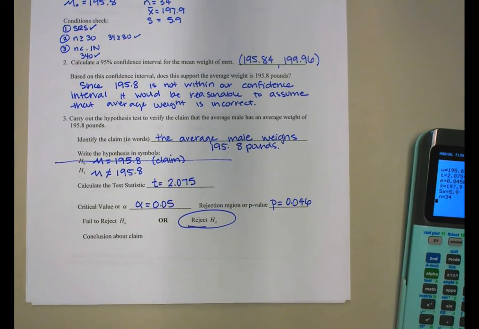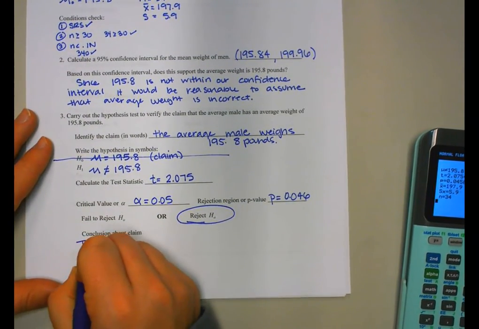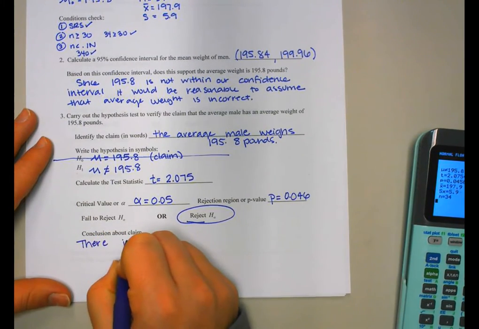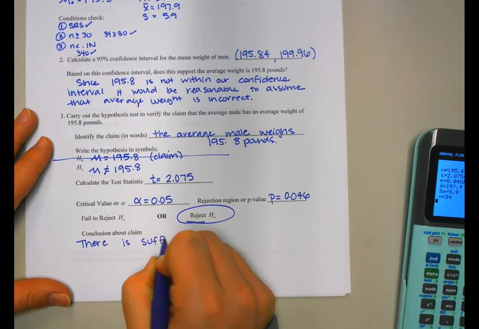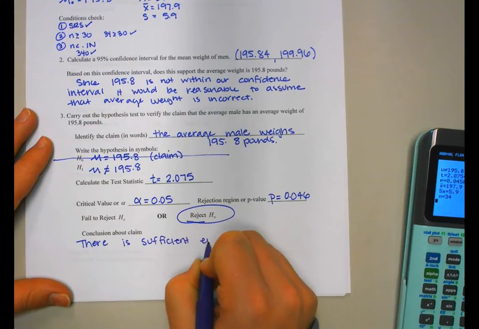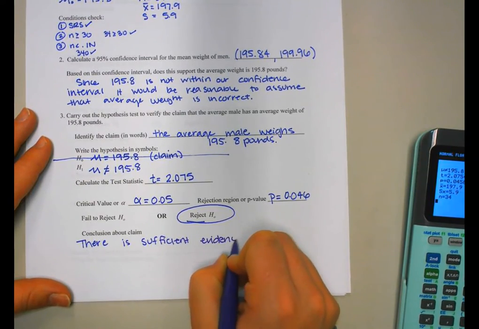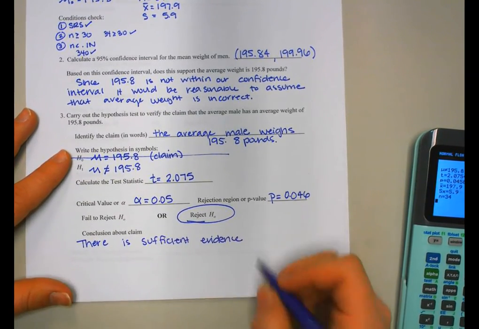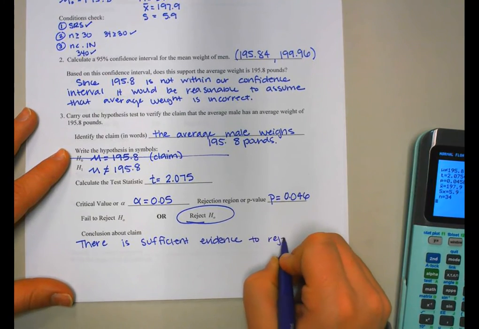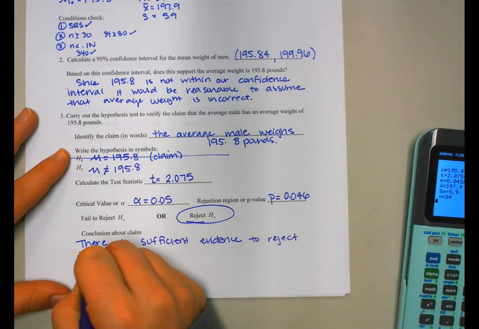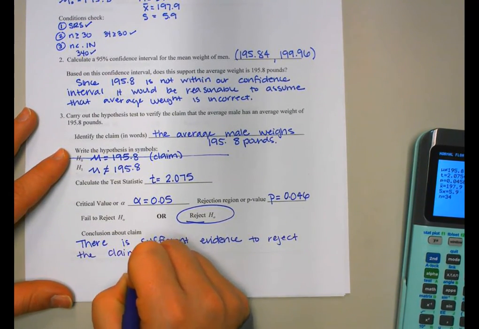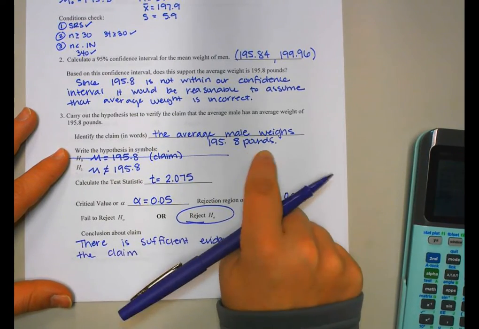So what I would write is there is sufficient evidence. You could write there's not sufficient evidence to support the claim, or there's sufficient evidence to reject the claim. And then I literally just write out the claim after that.